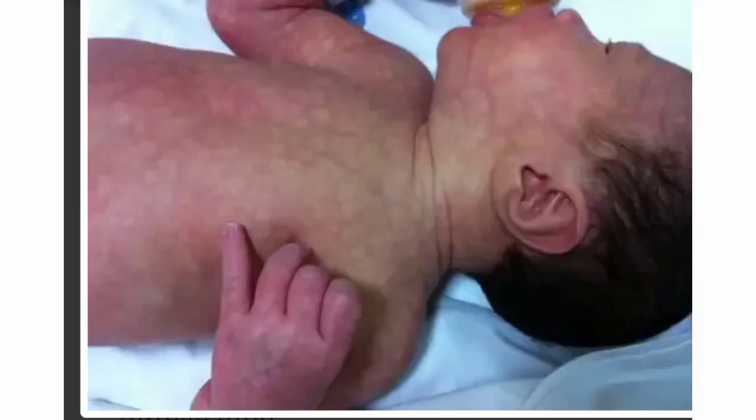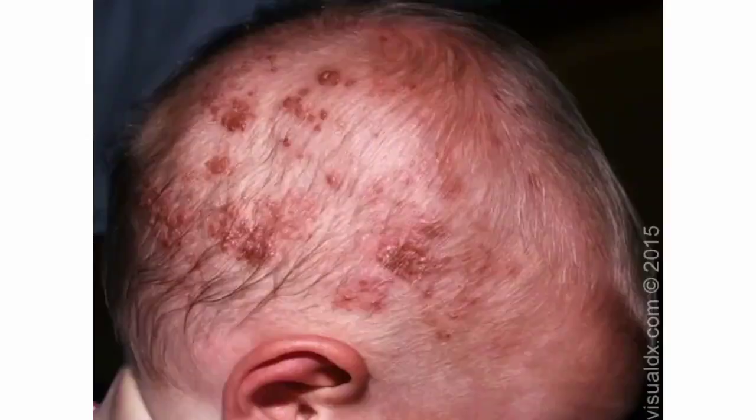Again, this condition shows a reticular net-like pattern on the child's skin. This can be of two types. One is benign, that is cutis marmorata. This transient condition can occur in hypothermia and resolves when the patient is rewarmed. The other is cutis marmorata telangiectatica, which is a persistent condition due to vascular malformation.